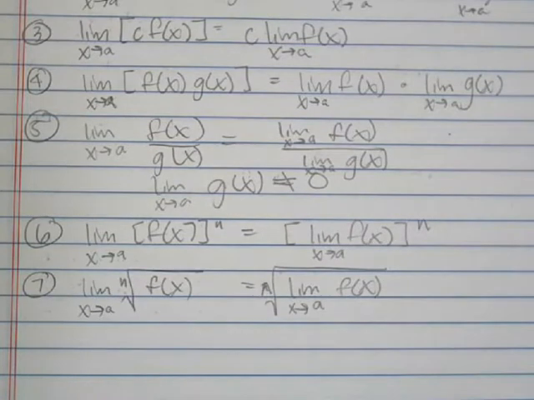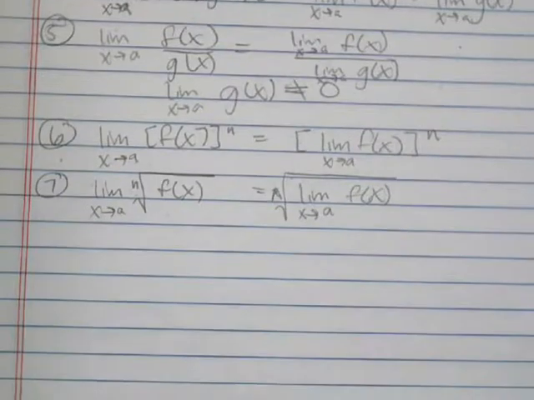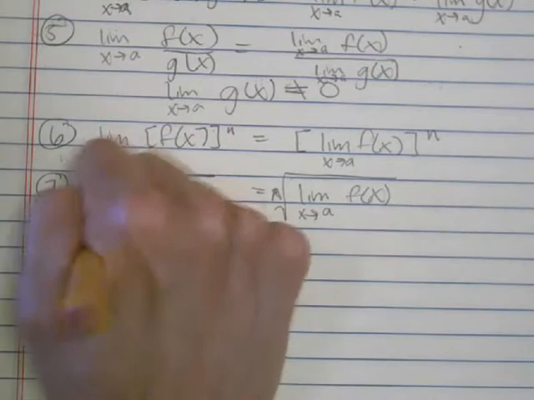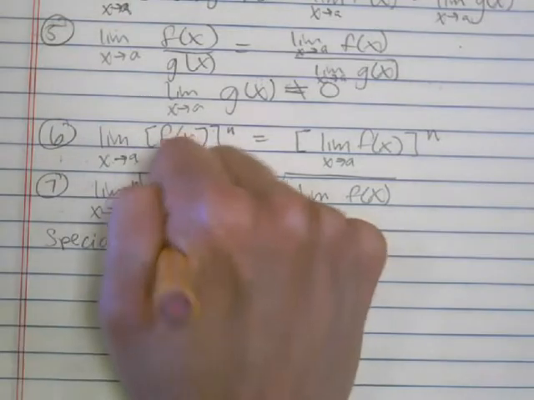How many are there? These are the main ones, and then there are some special rules that just make life easier for you. It would make sense. Just math life. So here are some special rules.